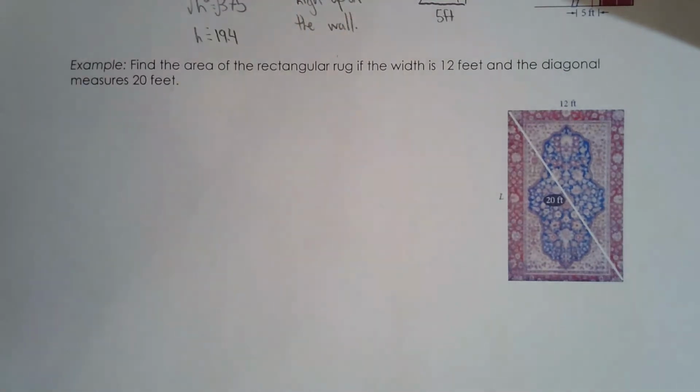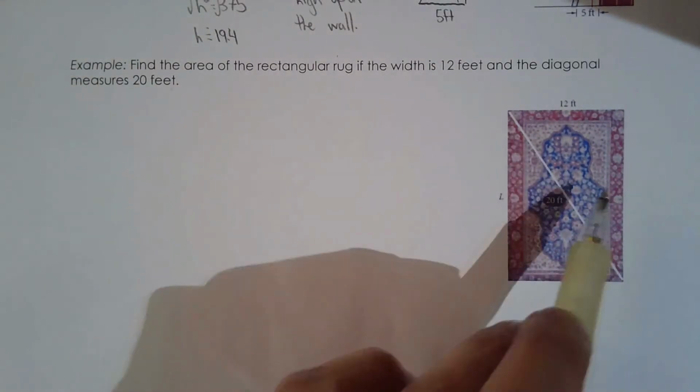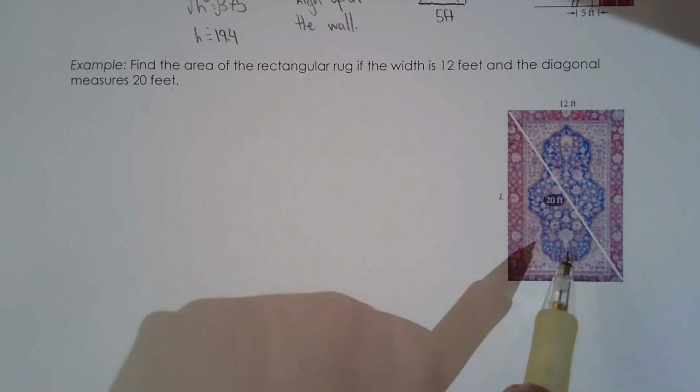We're going to talk about area in the next lesson, but the area of a rectangle is length times width. So 12 times something would give me the area. What is the length? Well, if you split the rectangle using the diagonal, you've basically chopped your rectangle into 2 right triangles.